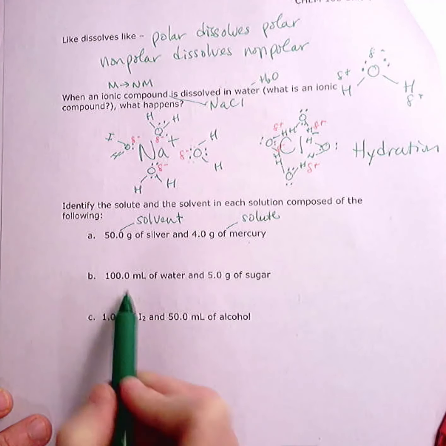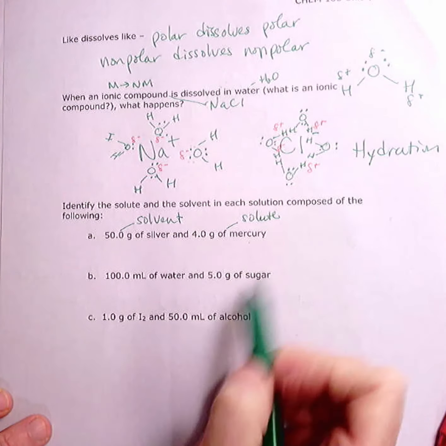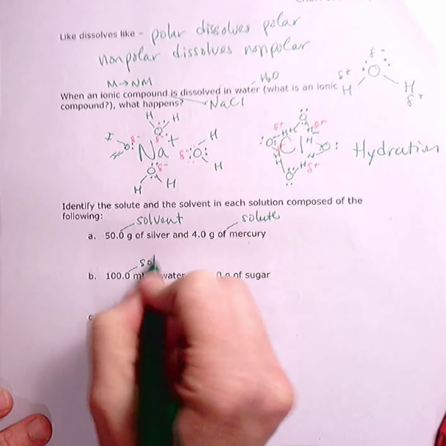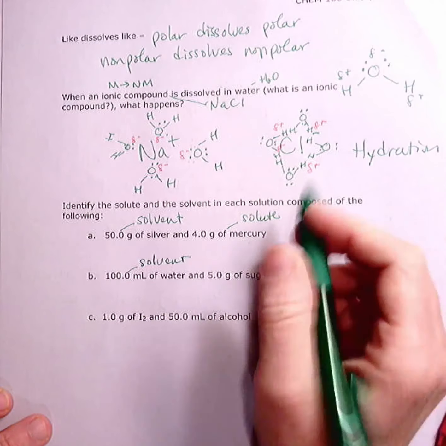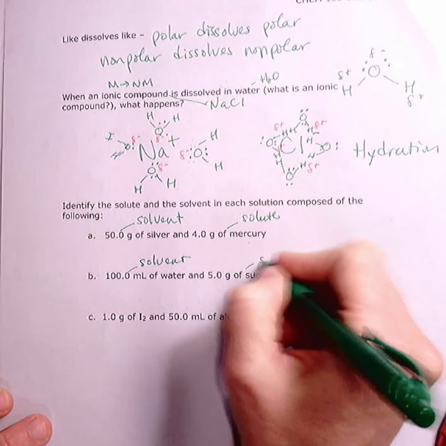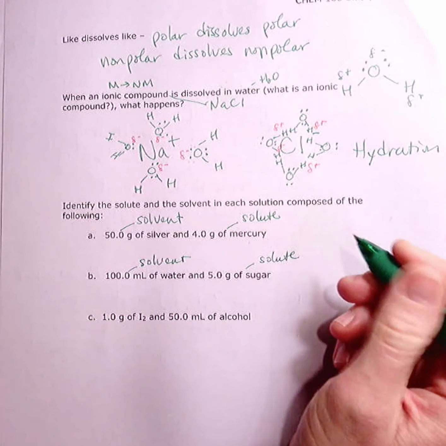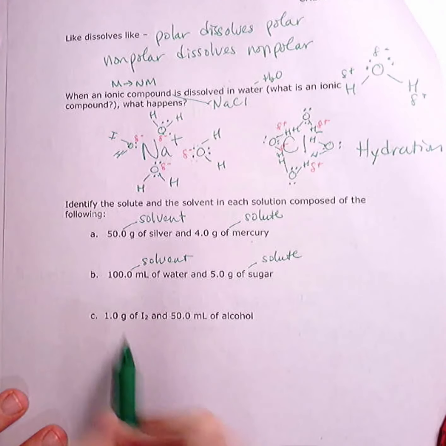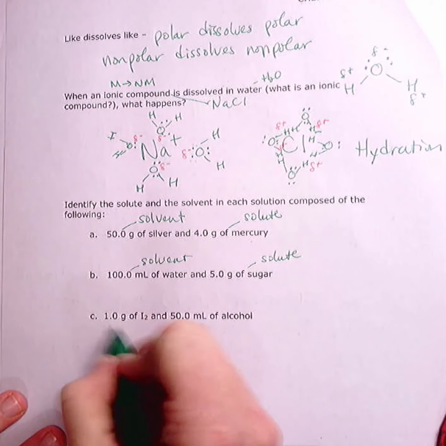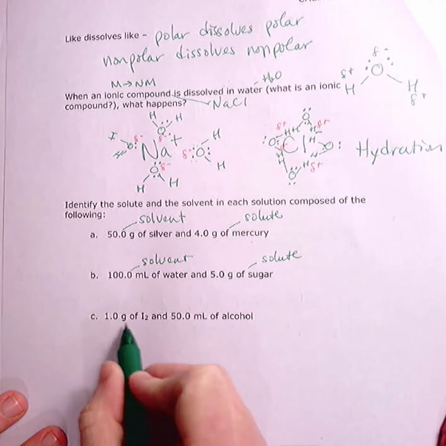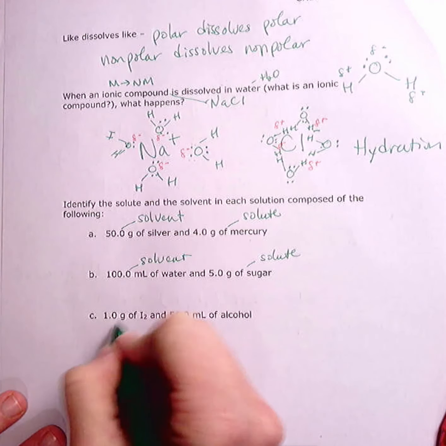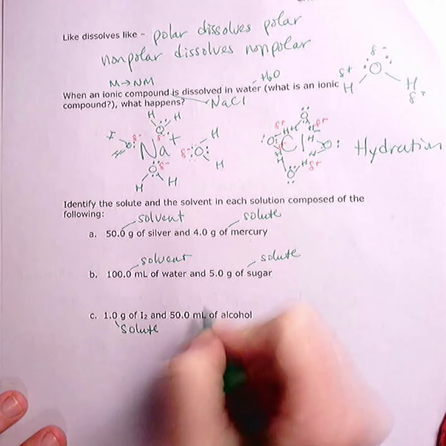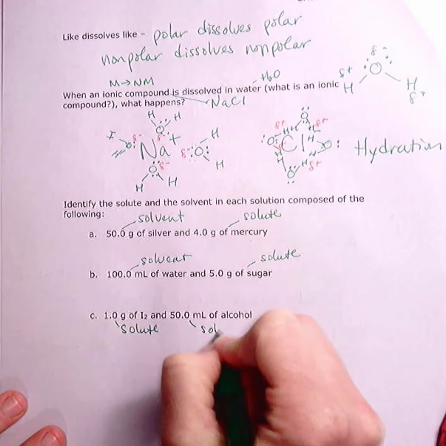And B, 100 milliliters of water, 5 grams of sugar. Water will be your solvent. Sounds like your Kool-Aid maybe. And then your solute would be the sugar. It would probably be more sugar, more like 100 grams of sugar to 100 grams of water. Okay, this last one, iodine and alcohol. Even though these are different units, you can see that there's a lot less iodine. So this is the solute, and this is the solvent.